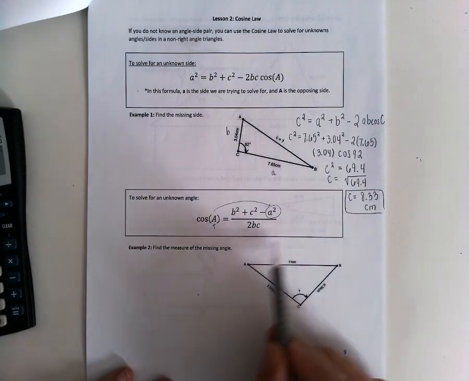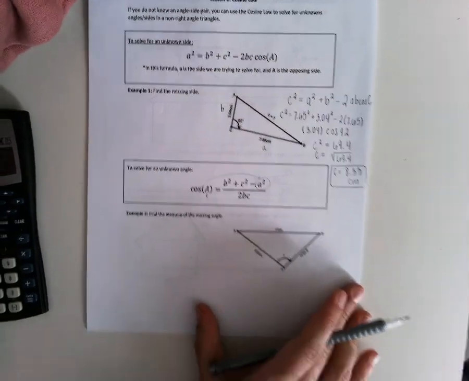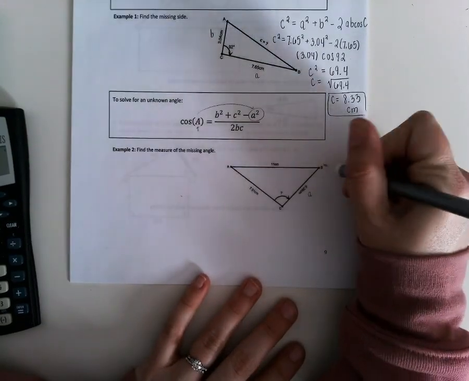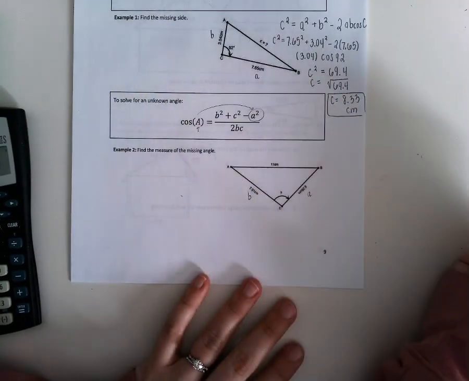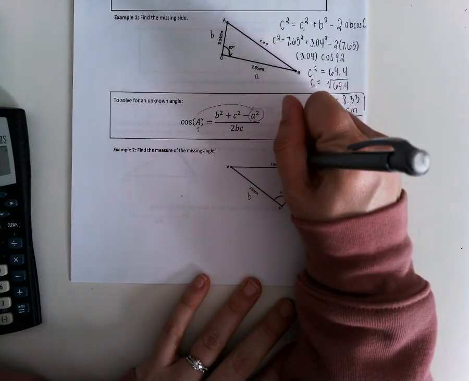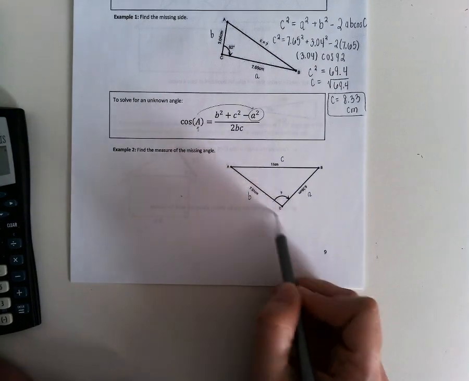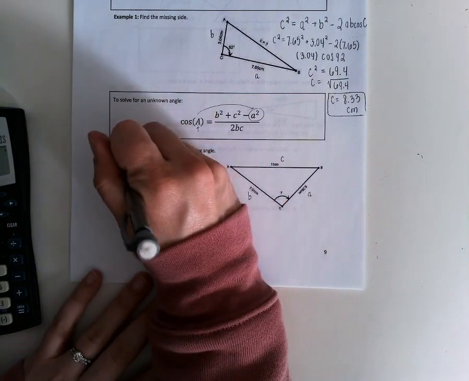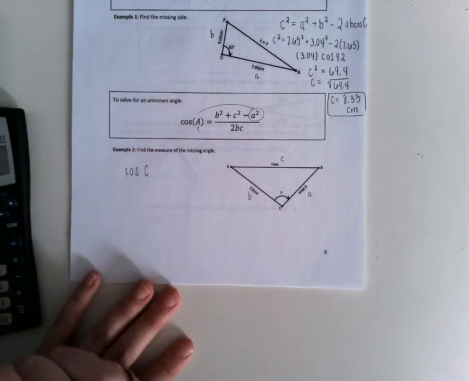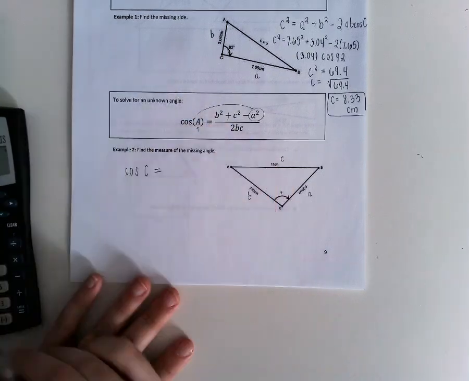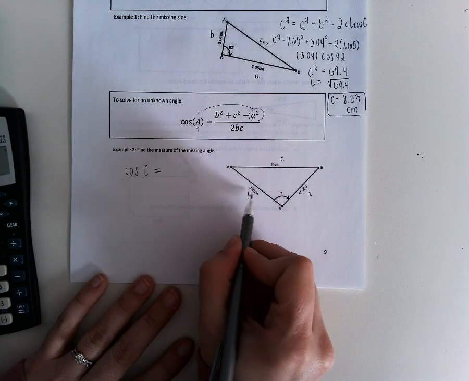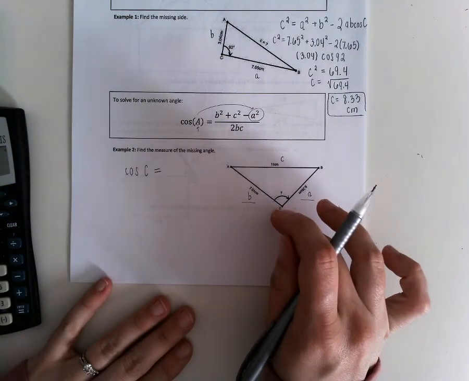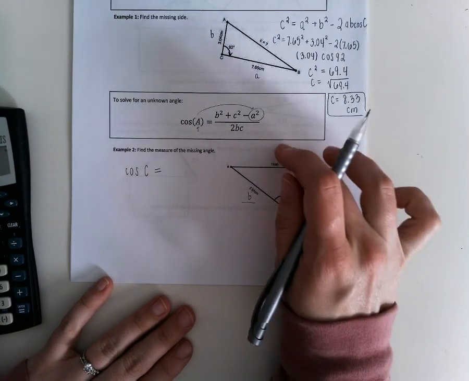If we look at this triangle at the bottom, we have angle A and side A, angle B and side B, angle C and side C. Now we're looking for angle C, so I'm going to rewrite this formula using angle C. Cosine of angle C is equal to the two sides that are adjacent to the angle, not opposite.